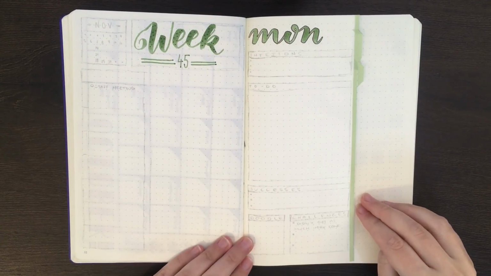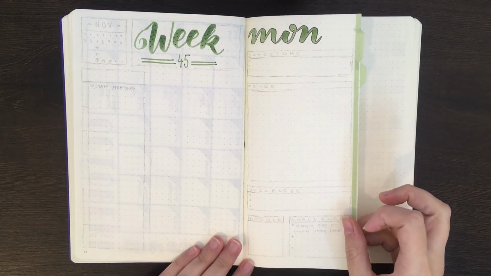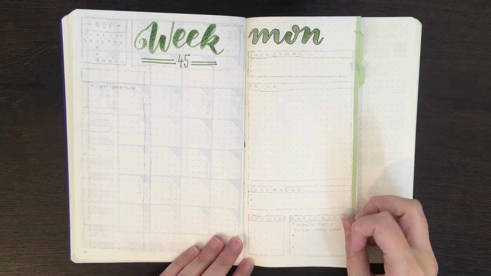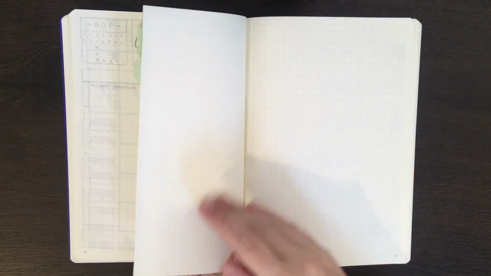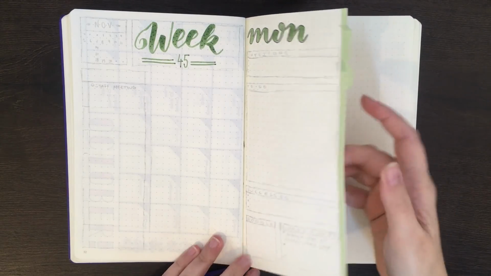This one here was a mock-up for a spread that I made in November, I think it was November 2019, where I had weekly information on this page, and then a bunch of little Dutch doors for dailies.